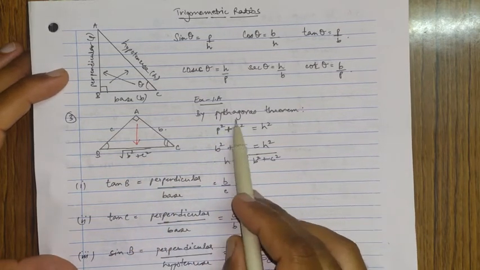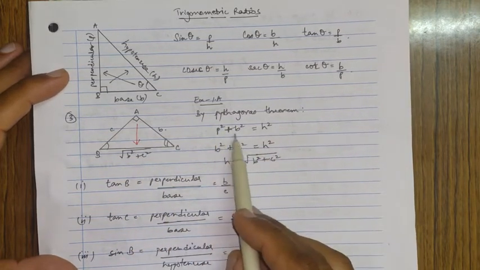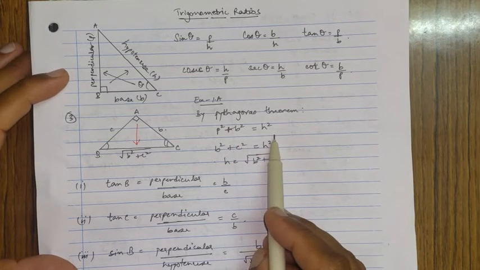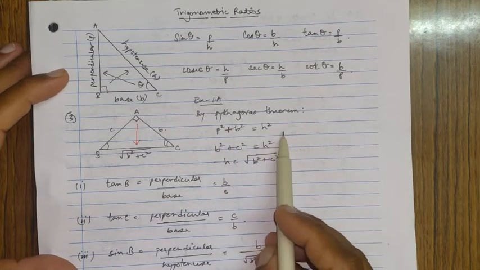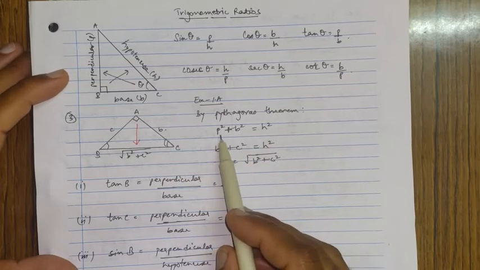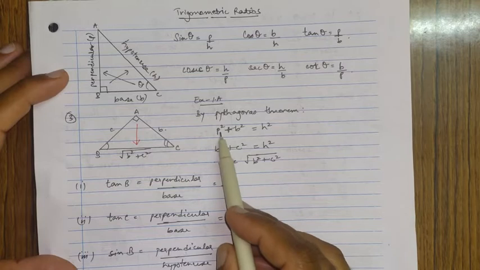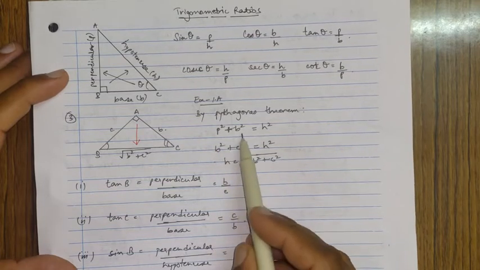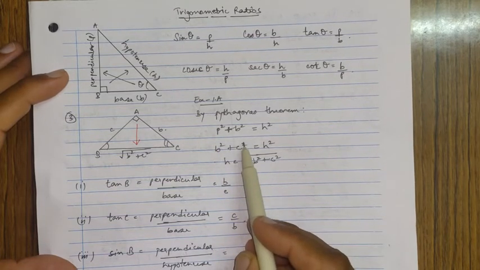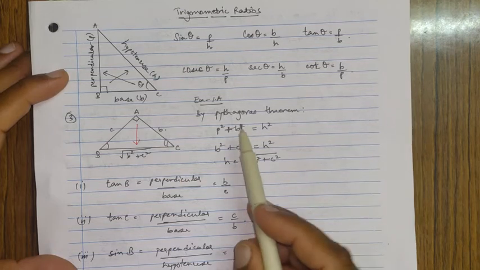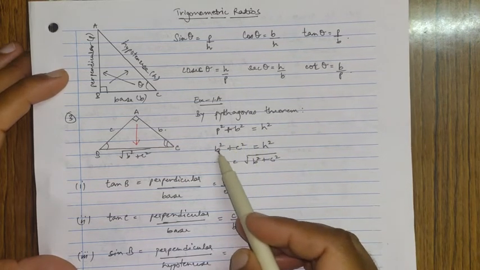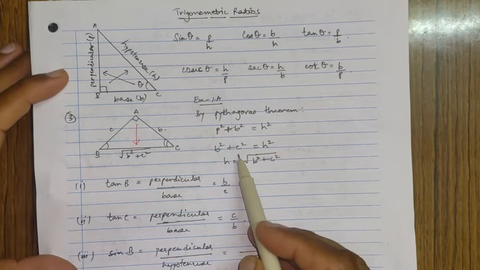So as per the Pythagoras theorem, perpendicular square plus base square is equal to hypotenuse square. This is the equation. In place of perpendicular and base, either we take b as perpendicular, then c will be considered as the base, or we take the perpendicular as c and the base as b.